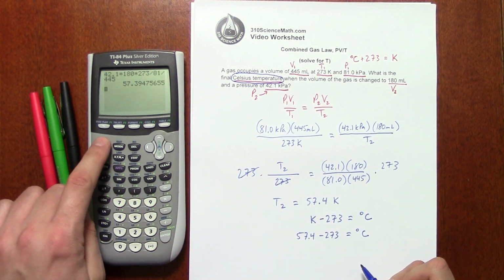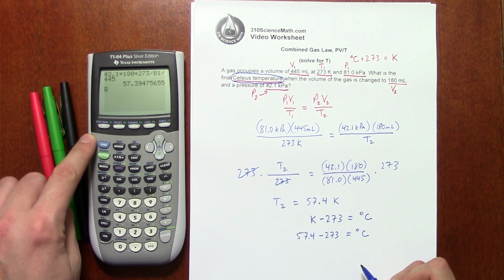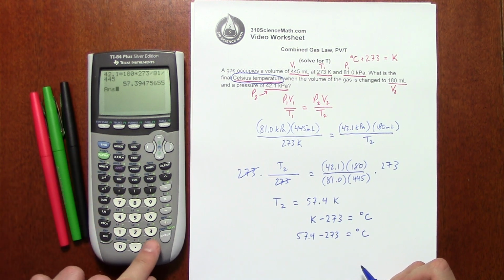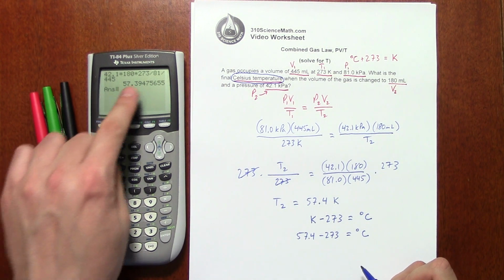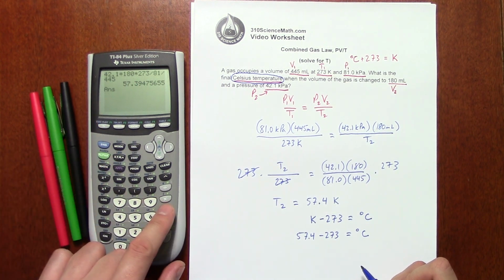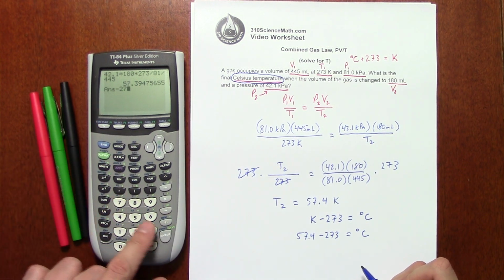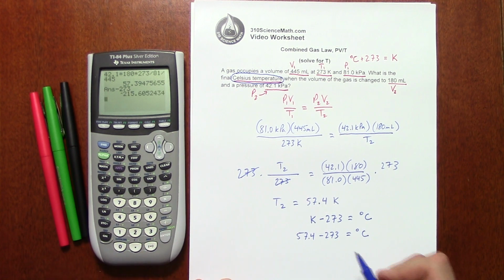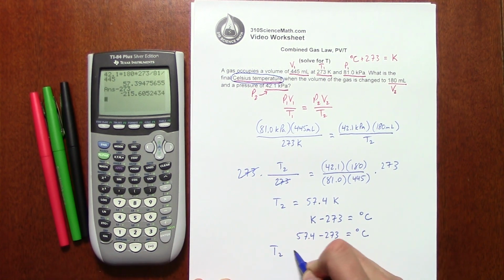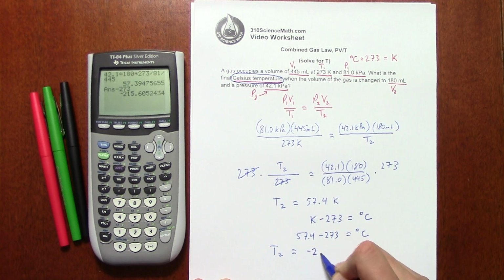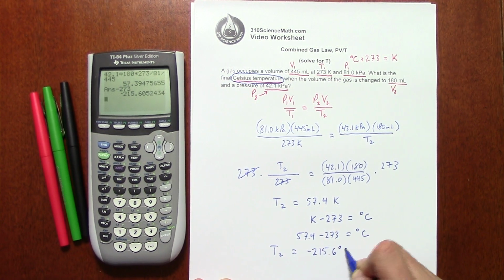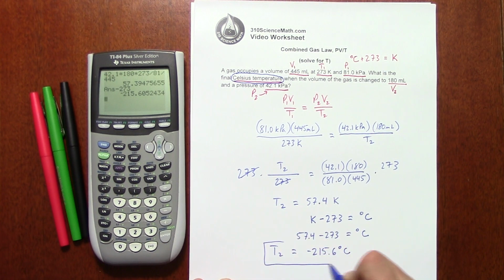All right, so we're going to take our answer. Nice little shortcut here, second function answer. That will repeat the number that we just entered. Then we hit the subtraction key, 273. So the temperature is equal to negative 215.6 degrees Celsius. Now that is our final answer.